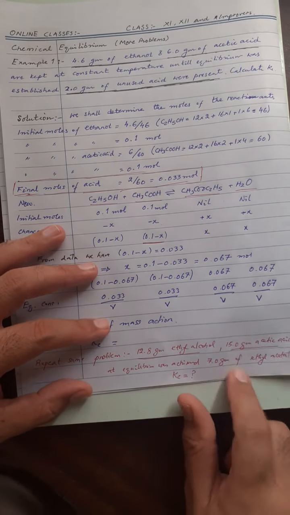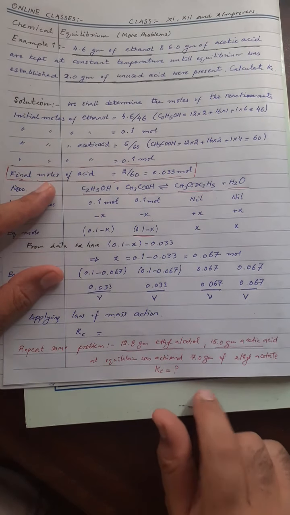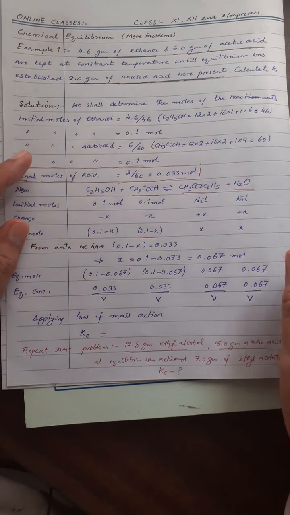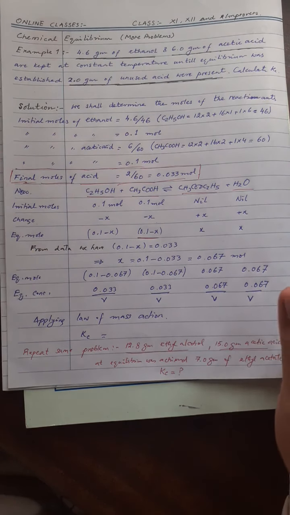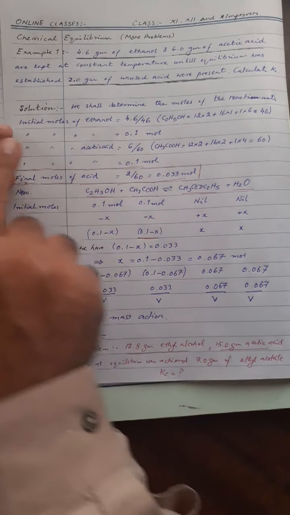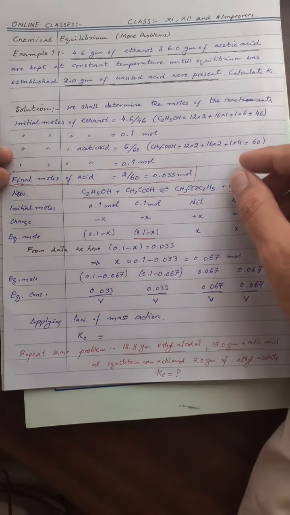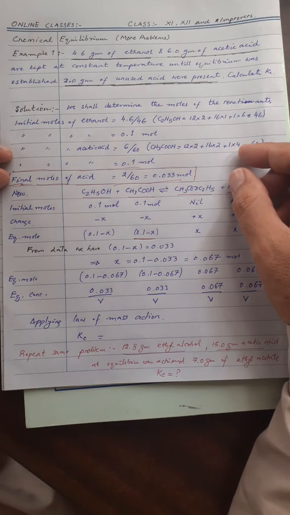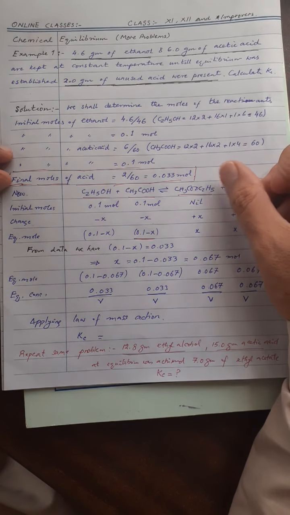This problem I will give to my improving students. Even class 12 students should do this one and show me how they approach it. Okay, because you will have the MCQ test of this chapter, so you must practice yourself here. So in this case, this step remains the same. You find the mole of alcohol, mole of acetic acid. You don't write the final moles of the acid. You write the equilibrium moles of the ester.